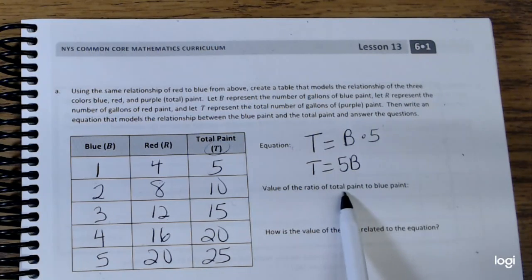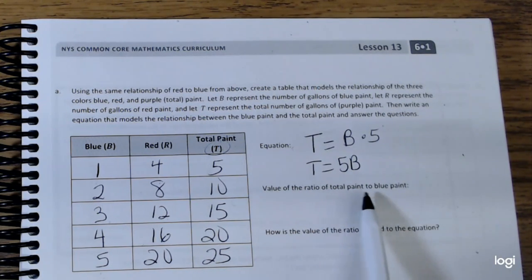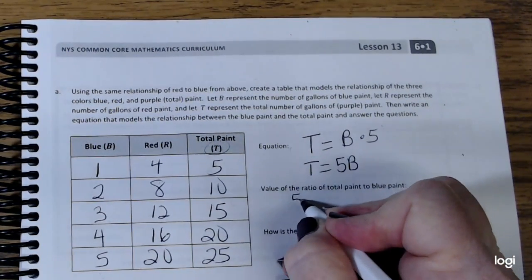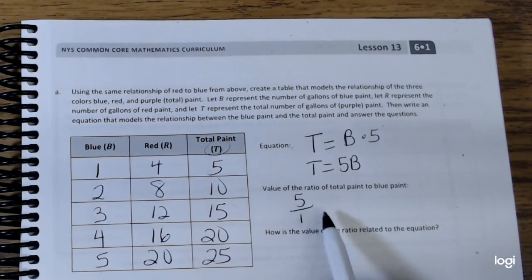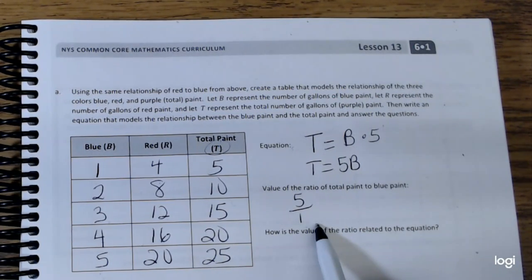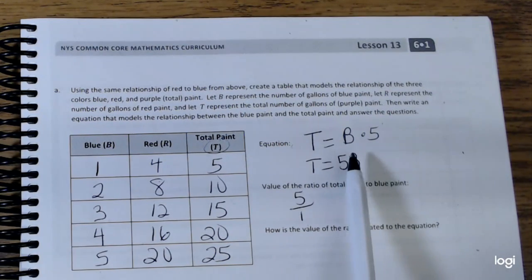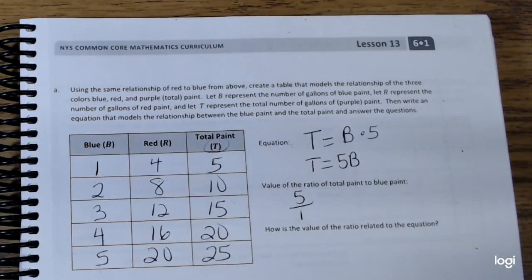Value of the ratio of total paint to blue paint. Well, if you know total paint to blue, the total paint was 5. The blue paint was 1. So my value is 5 to 1. How is the value of the ratio related to the equation? Well, the value of the ratio is used to determine the total paint value by multiplying it with the blue paint.